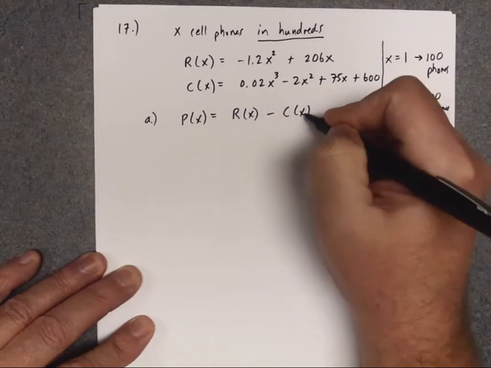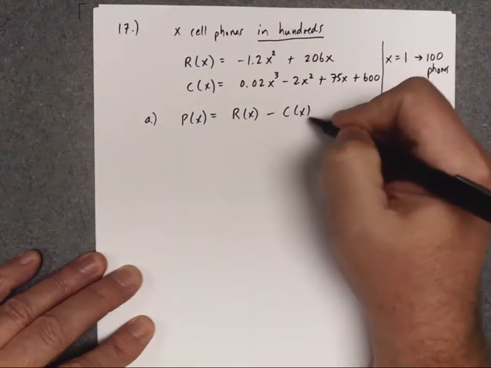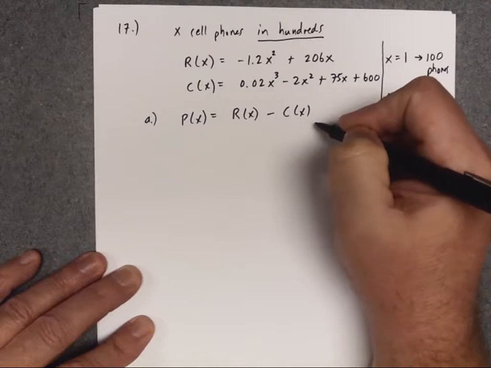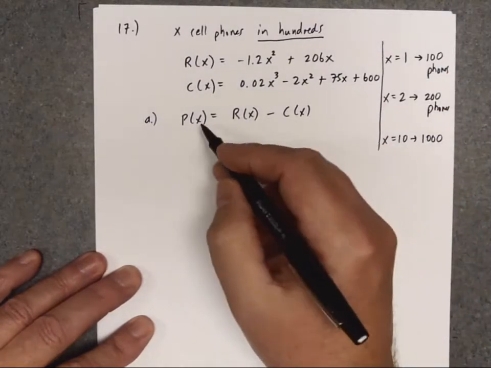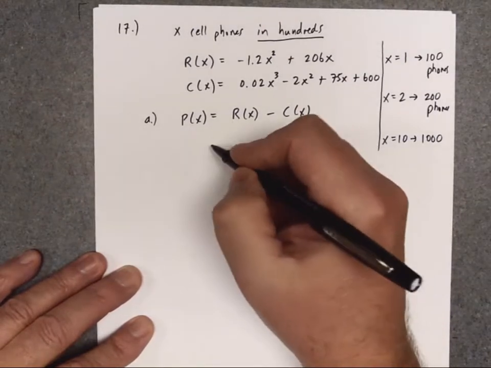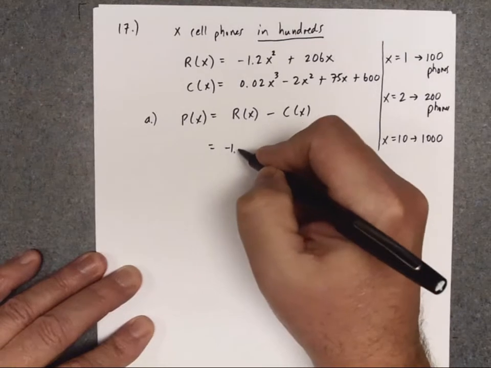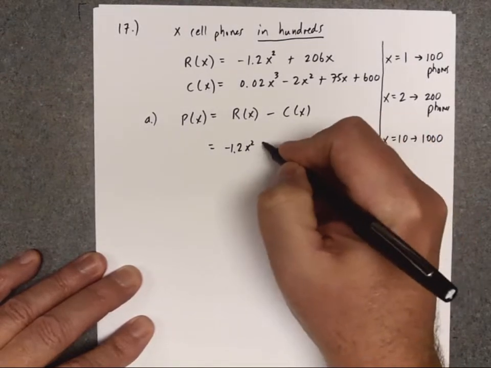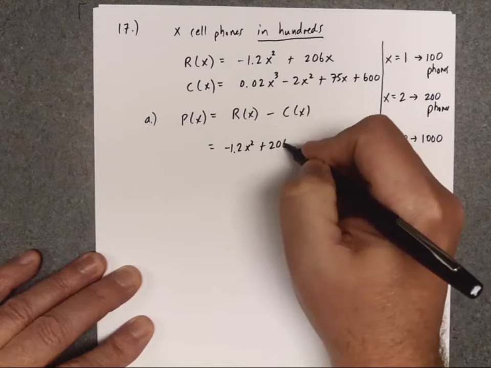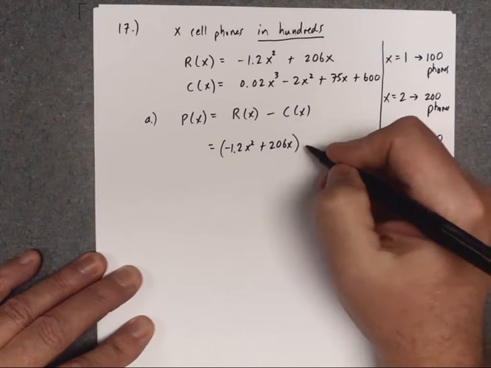So it's revenue minus cost. How much money the customers pay, and then you subtract how much it costs to make the phones. And what they want to do in part A is just come up with an equation for the profit. So we simply take our revenue equation, negative 1.2x squared plus 206x, and we subtract the cost equation.